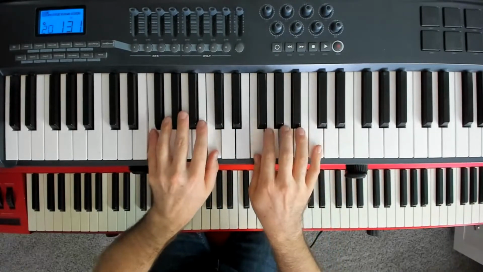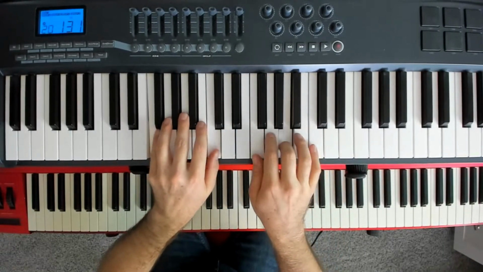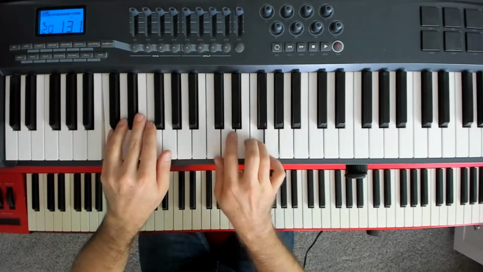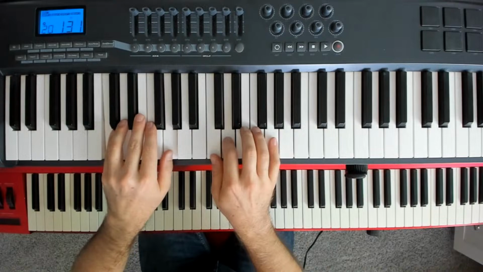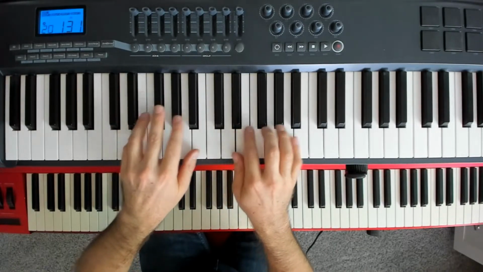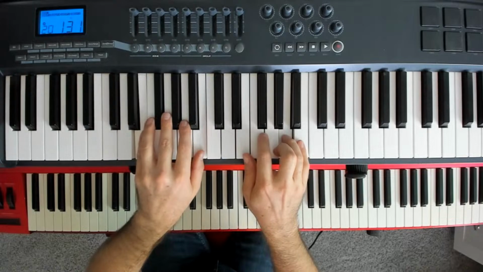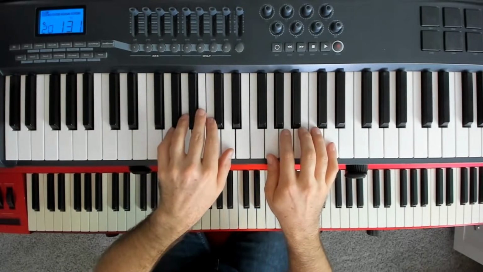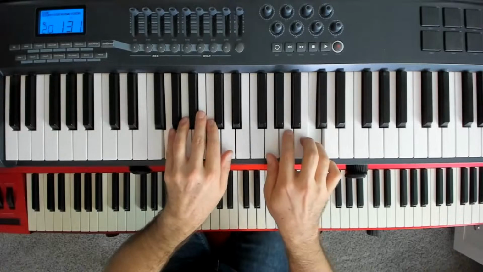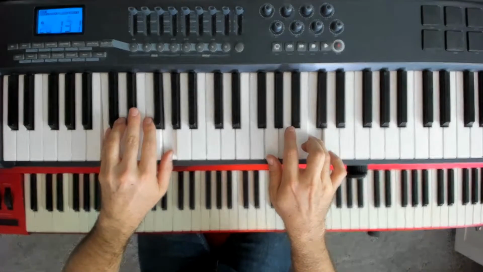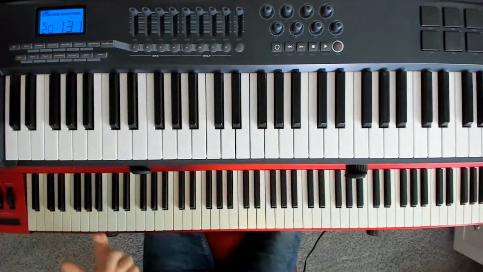What if I go to 4? What if I go to 1? What if I go to 2? What if I go to 3? What if I go to 4? What if I go to 5? I just composed that. It's very simple.